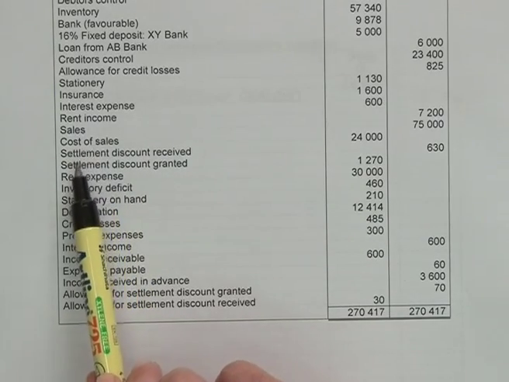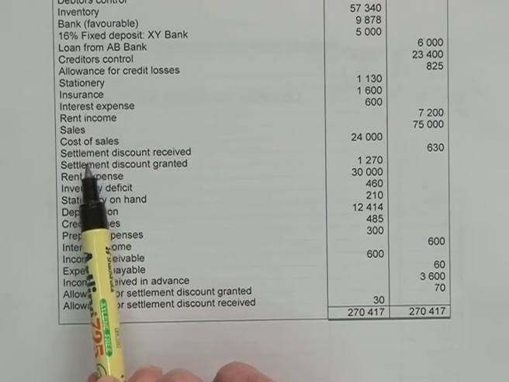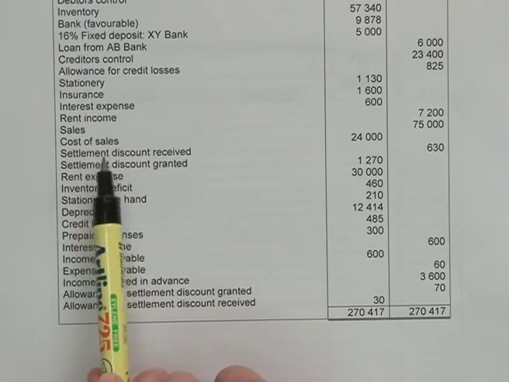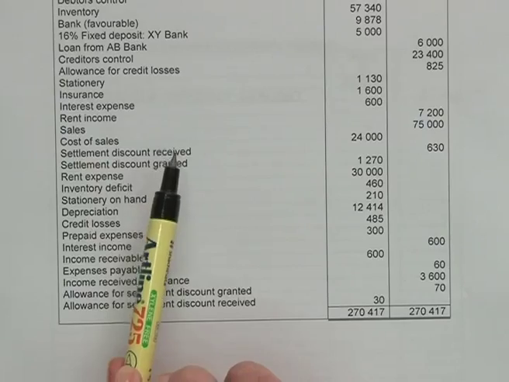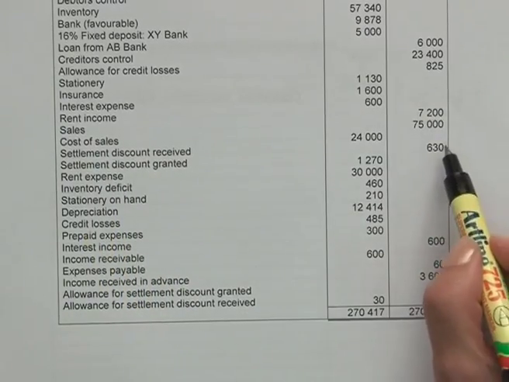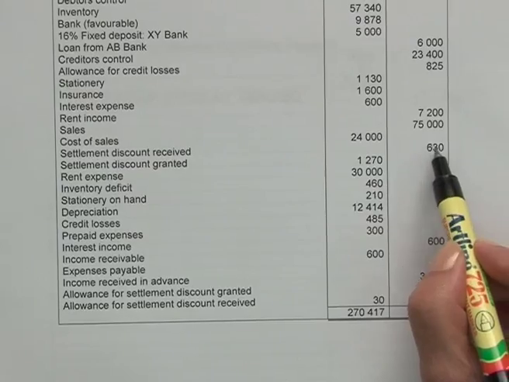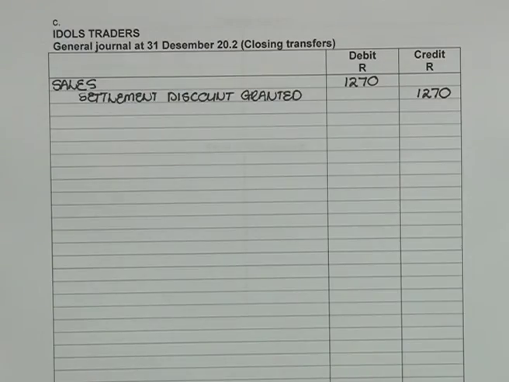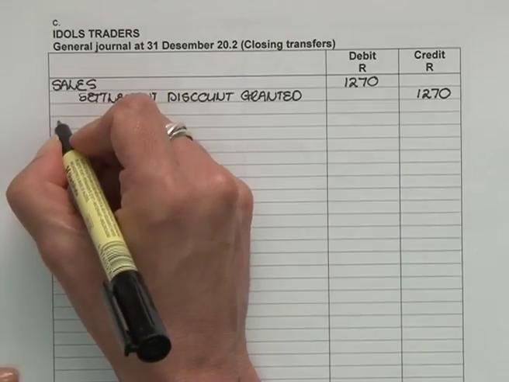And for the purchases, I can qualify for settlement discount received. So the settlement discount received account must now be closed off to the cost of sales. To get rid of or to close off a credit, I need to debit the settlement discount received. So I'm going to have a debit entry in settlement discount received.